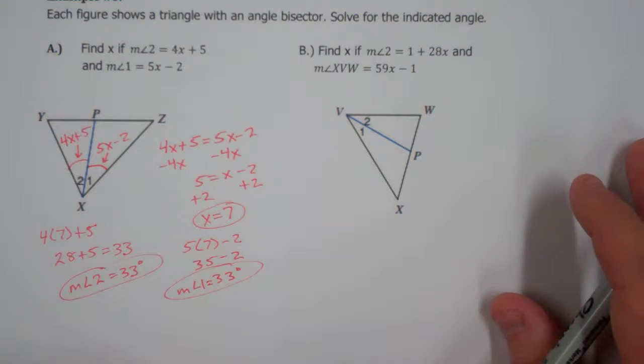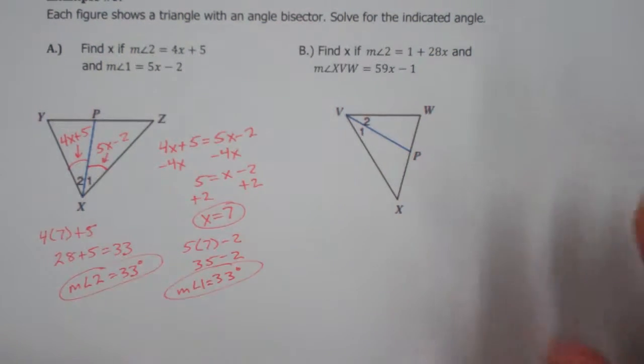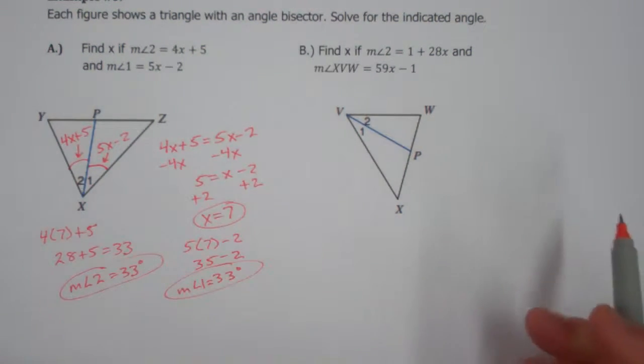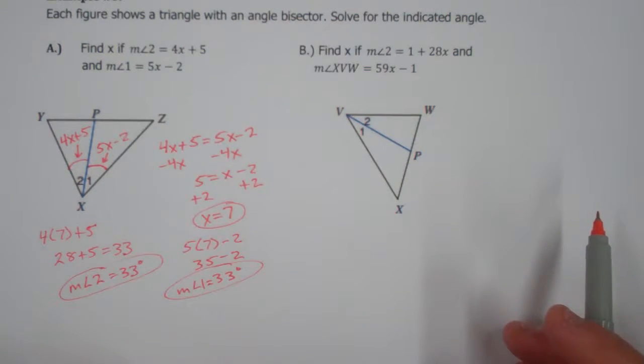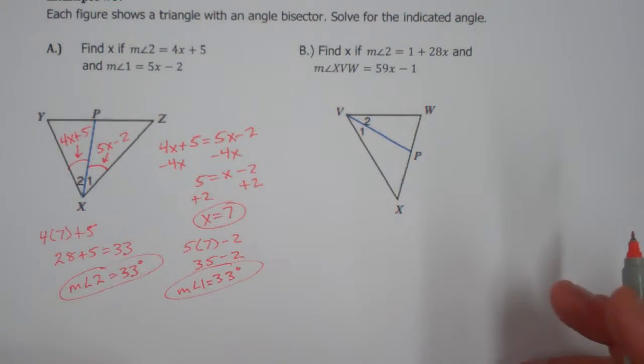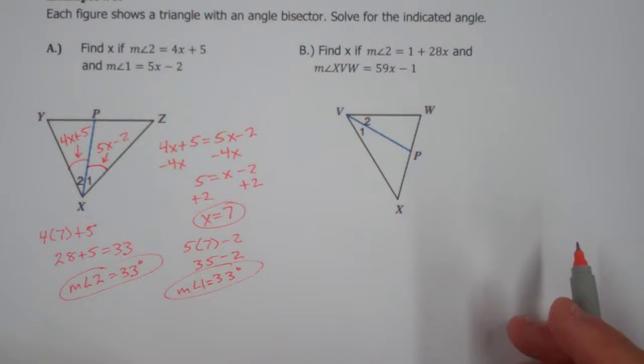So when we look at this here, we found the value of x that makes angle 2 and angle 1 have the same measure. They're congruent. And we know that that is the definition of an angle bisector. It splits an angle into two congruent pieces.